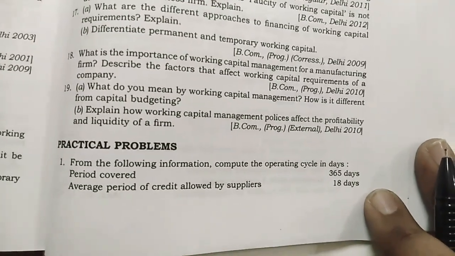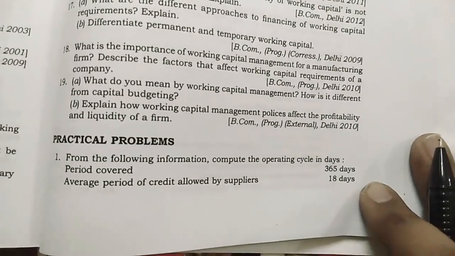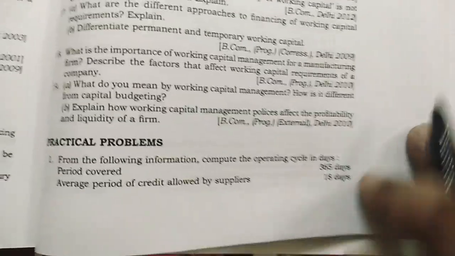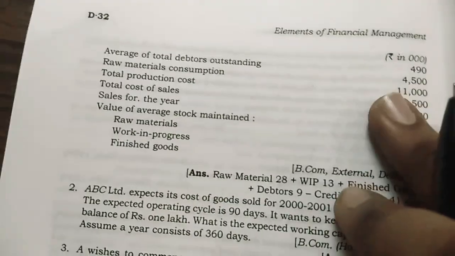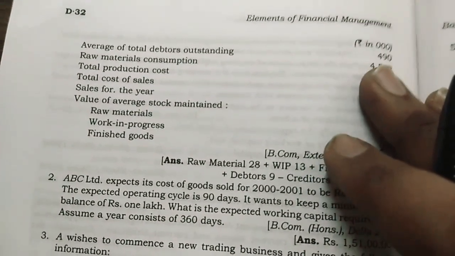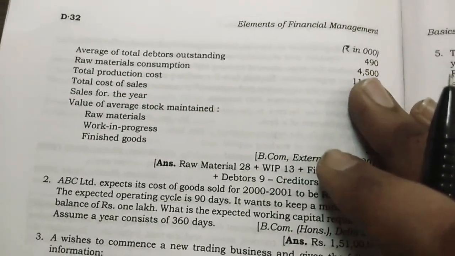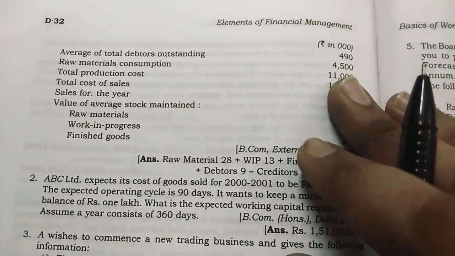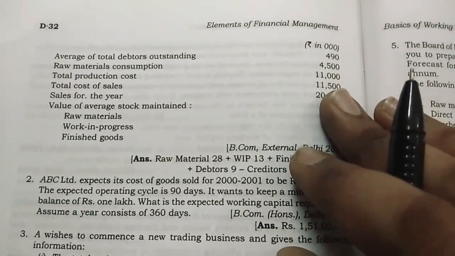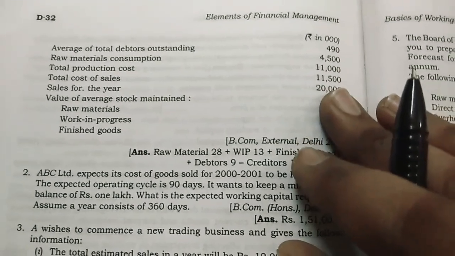Average period for credit allowed by supplier 18 days. It was directly given. So the credit allowed by suppliers is 18 days. Average of total debtors outstanding 490. It is in terms of 1000. Raw material consumption 4500. Total production cost 11,000.